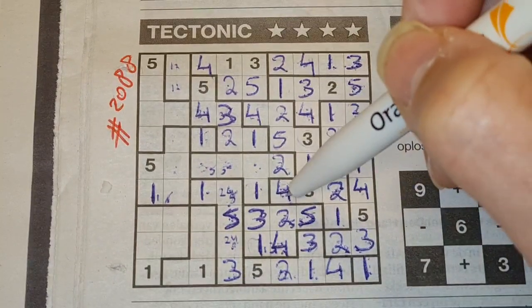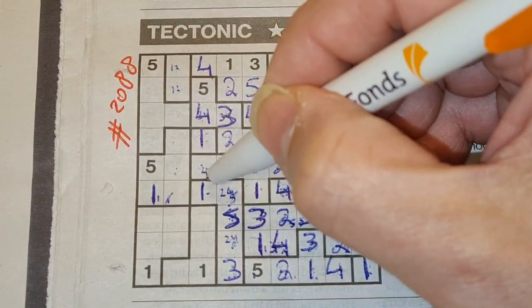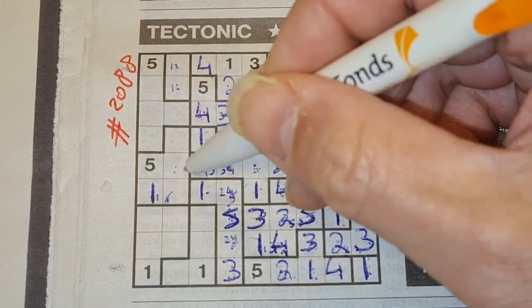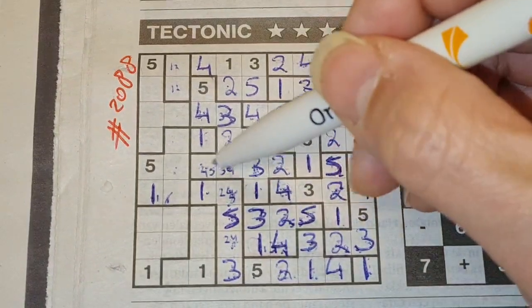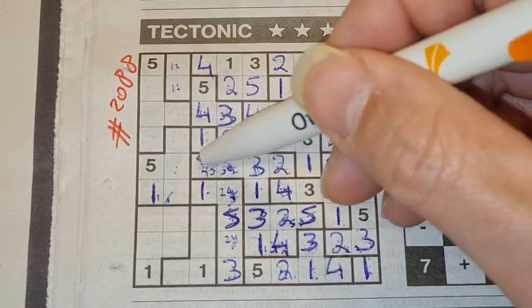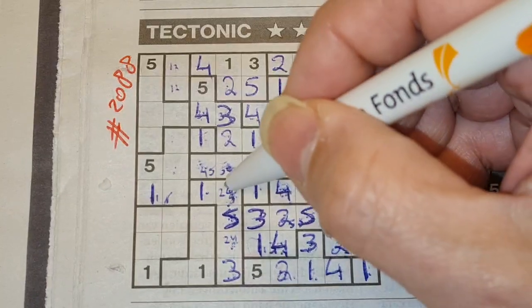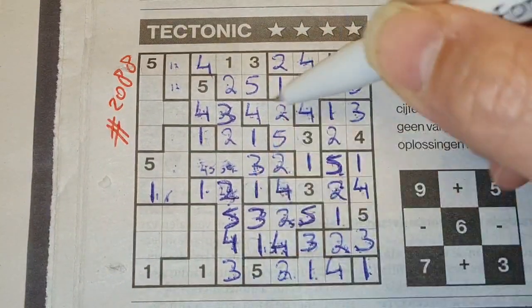Yeah. We have a 4 here. So this box cannot be a 4, so the 4 goes together with the 5 as a pair. So 1 box left in this area for the number 3. We have a 4 in one of those 2 boxes, so this cannot be a 4. Otherwise, I cannot fill any 4 in one of those 2 boxes. So this should be a 2, and this should be a 4.